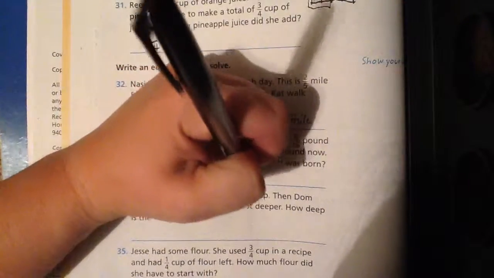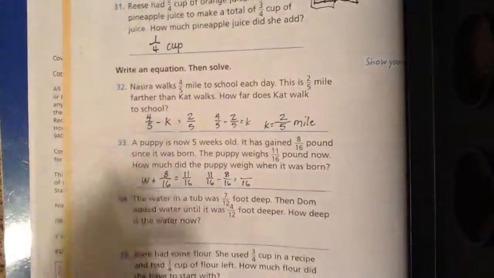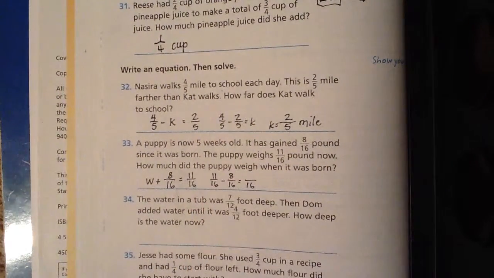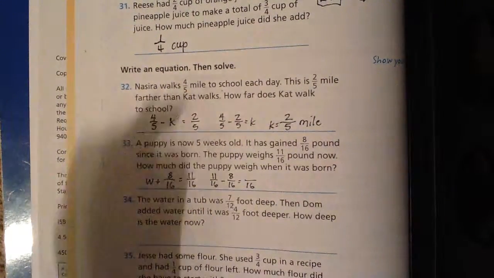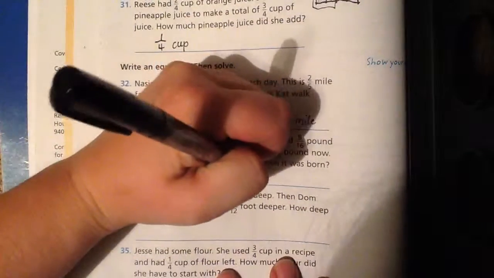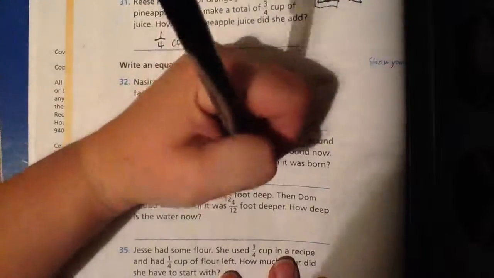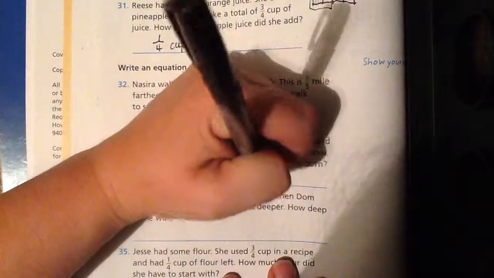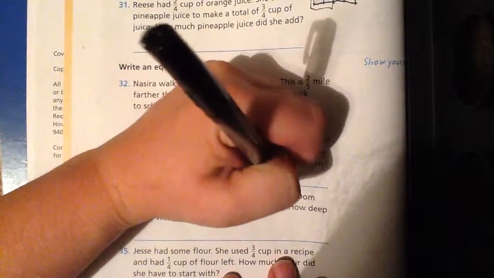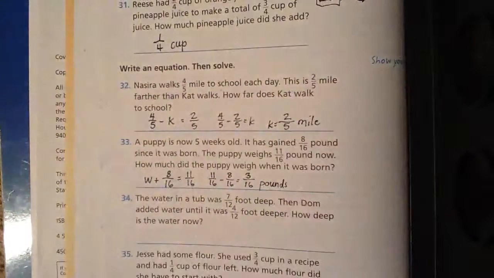Remember, my denominator stays the same, so all I subtract is my 11 minus 8, which is 3. The puppy weighed 3/16 pounds when born.